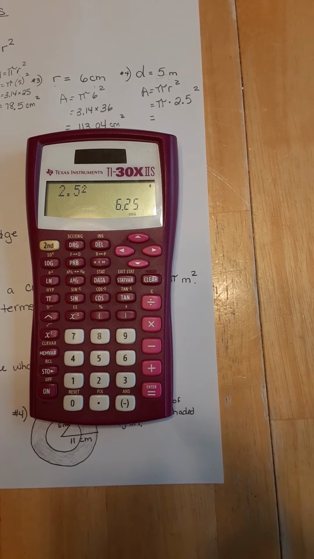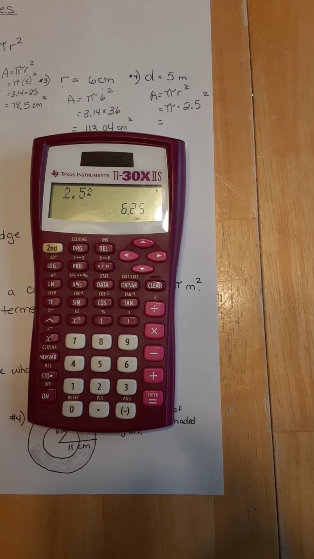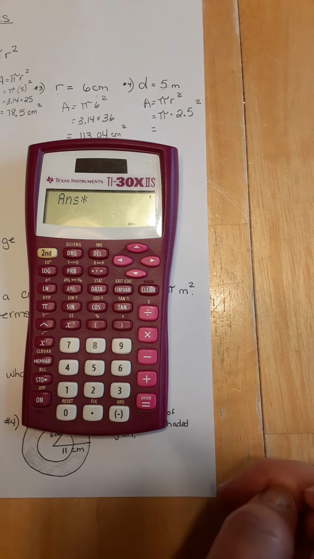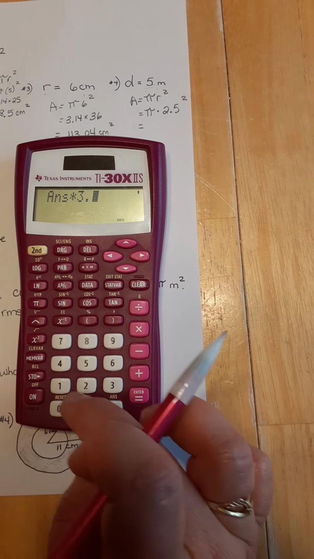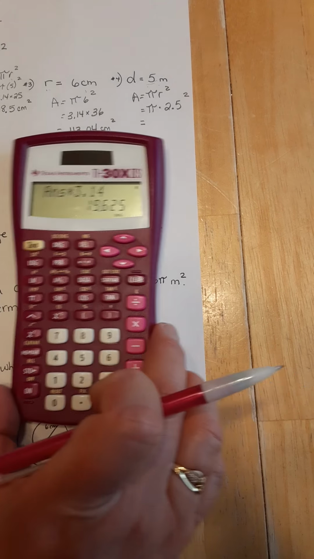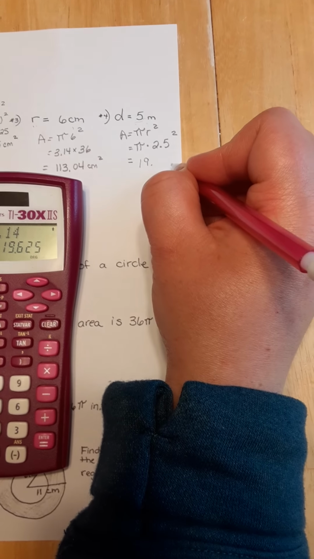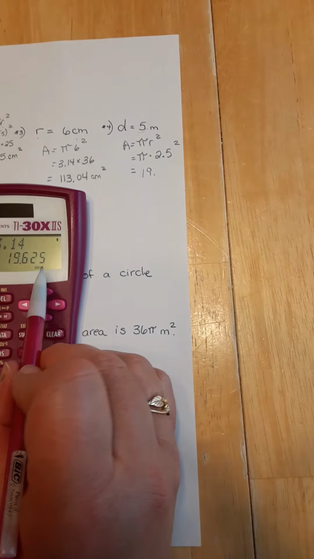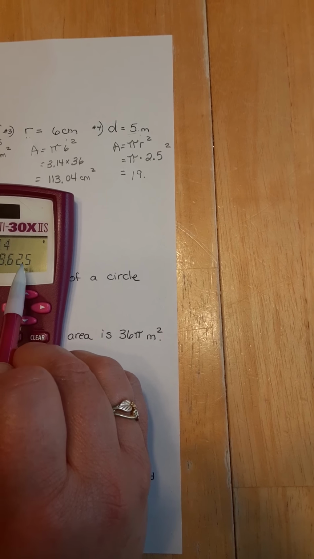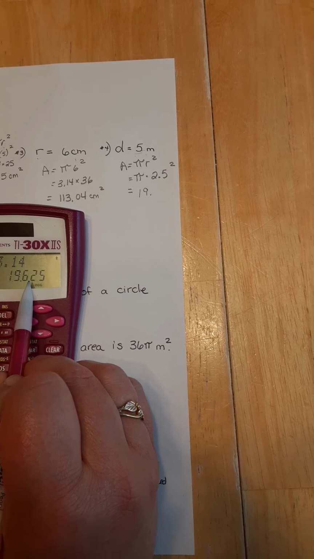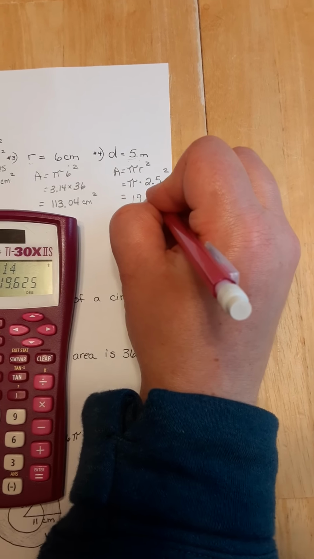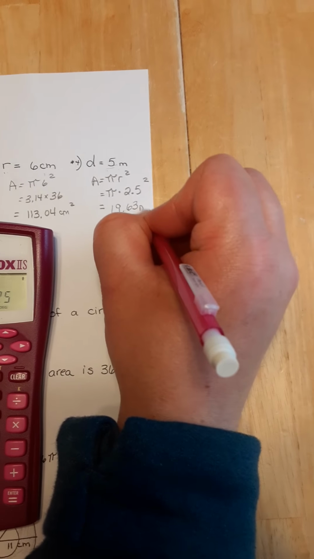So I have 6.25. Now just go ahead and hit the multiply button and do 3.14 and I get my answer of 19 point, let's round it to hundredths like we have been doing. So my answer is 5. 5 and higher, we round the number up. So I get 6.3 and I've got meters squared.